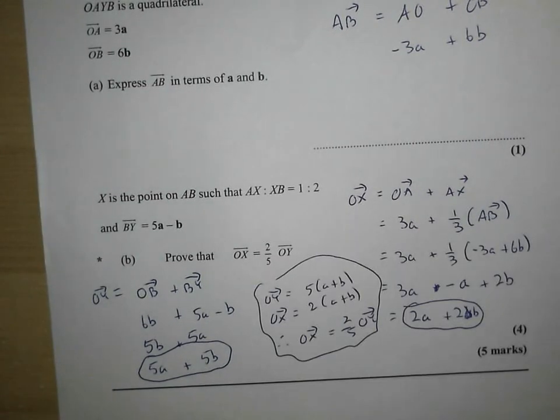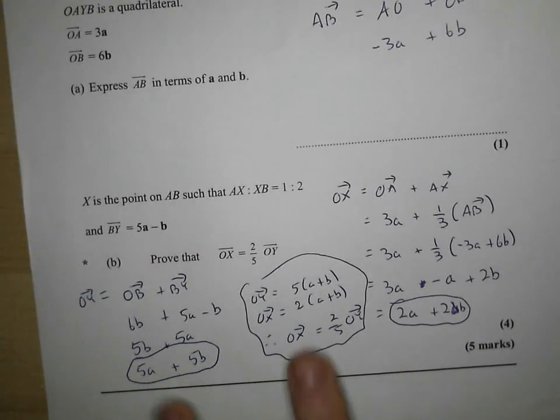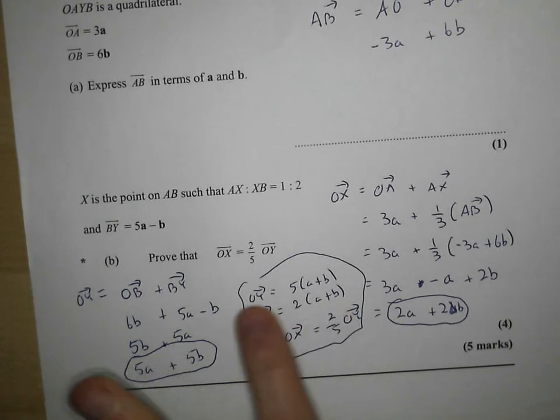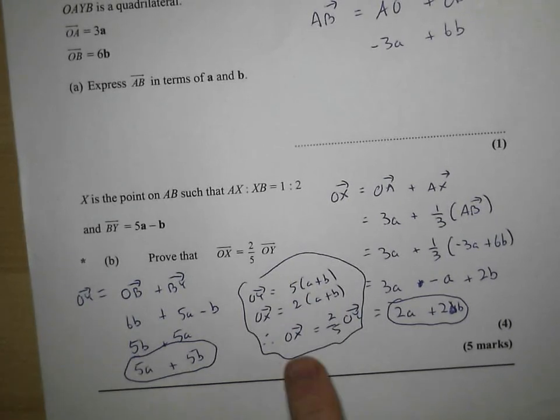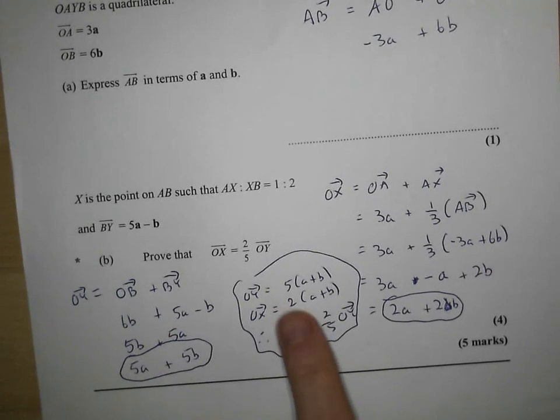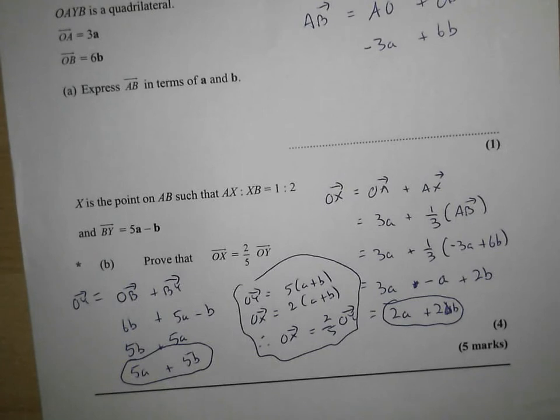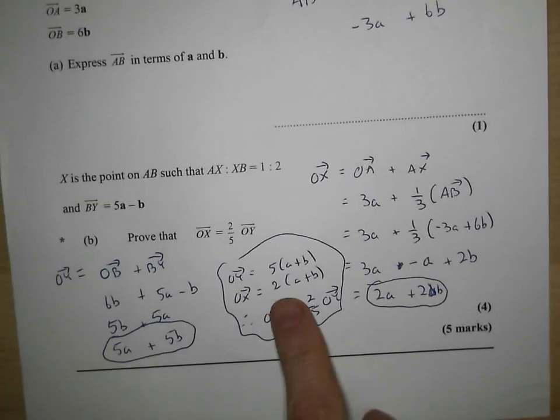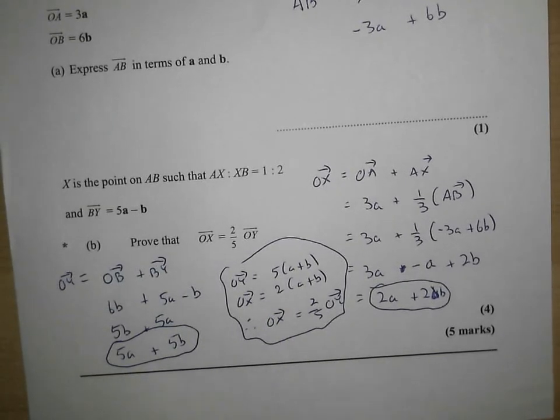Done and dusted. And to be honest, as I say, you'd have probably got the mark for getting that and simplifying it, but that's just going to absolutely spell it out for them. O to X is 2 lots of A plus B, O to Y is 5 lots of A plus B. O to X is equal to 2/5 of O to Y, because 1/5 of O to Y would just be A plus B, 2/5 of it will be 2 lots of A plus B. Done and dusted. And that's about as tricky as these vectors questions get.